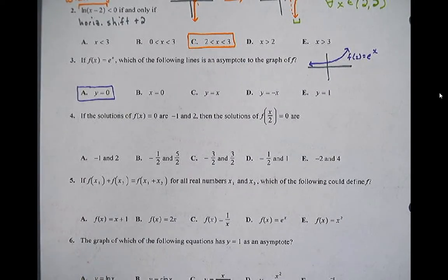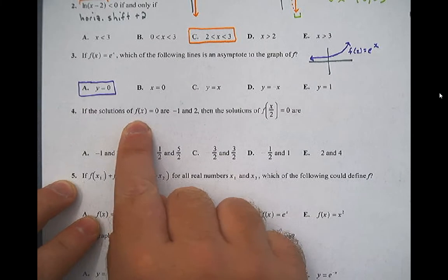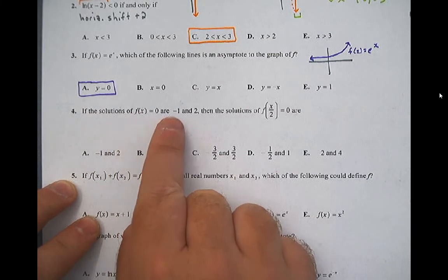If the solutions of my function f of x equals 0 are negative 1 and 2.